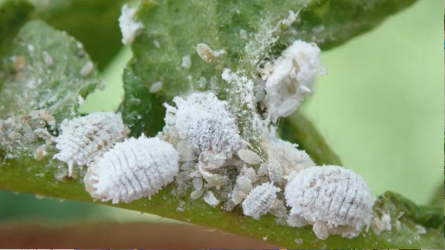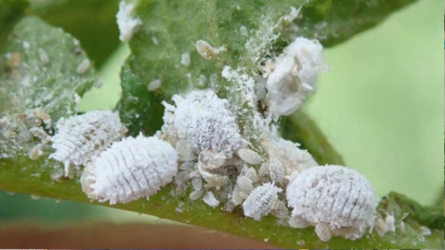Now we have pest number 4. These would be, I would say, mealybugs. These are small white insects that look like cotton, and they feed on the sap of the plant, so to speak. They are traditionally known to be in the cracks and crevices of your plants, particularly hoyas.